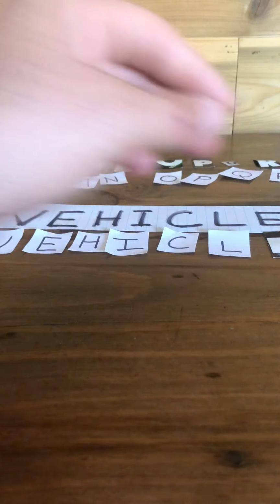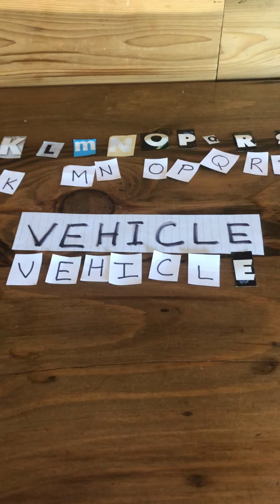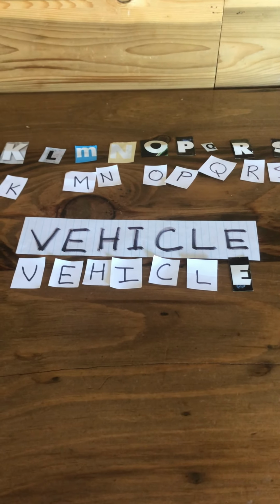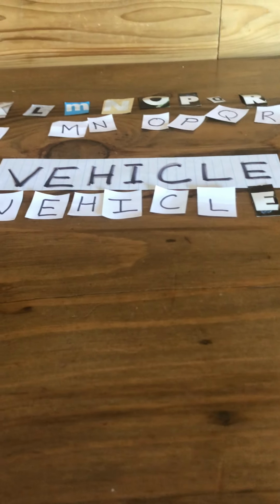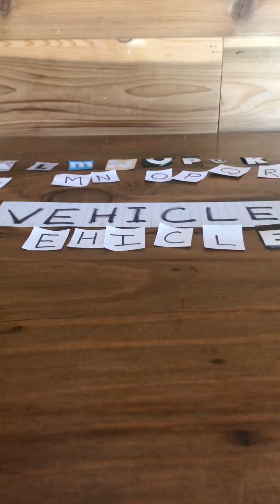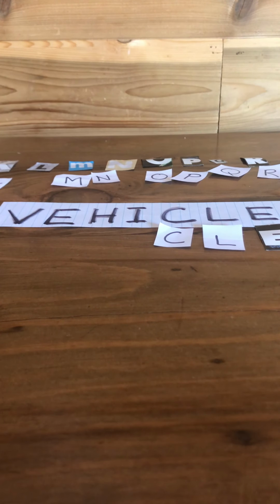Vehicle. So a vehicle are any things that have wheels. So can you think of anything that has wheels? Cars, buses, trucks, bicycles, wheelchairs, skateboards.